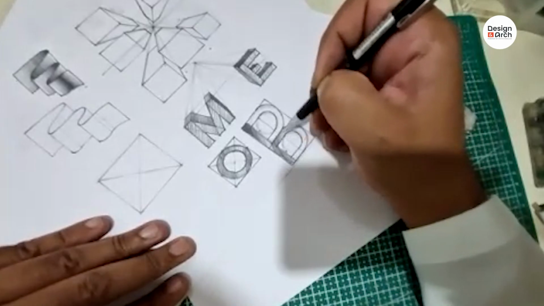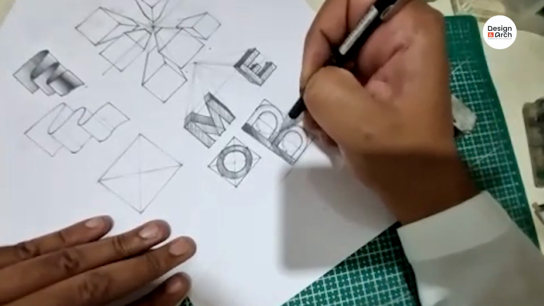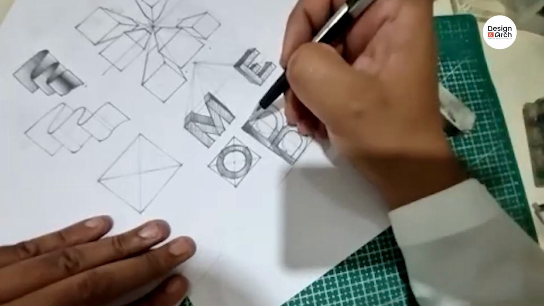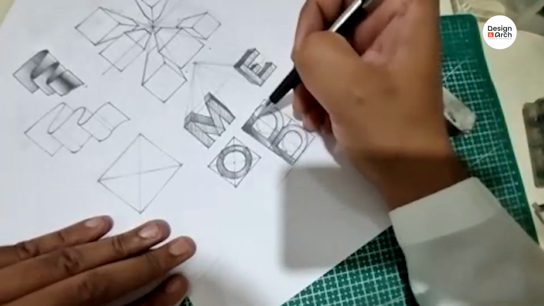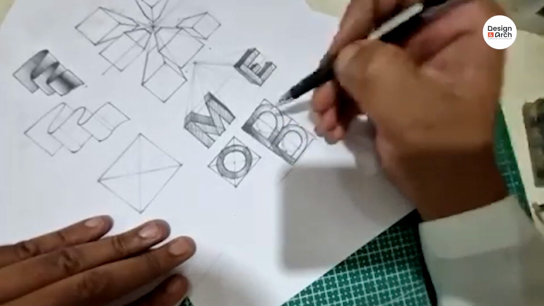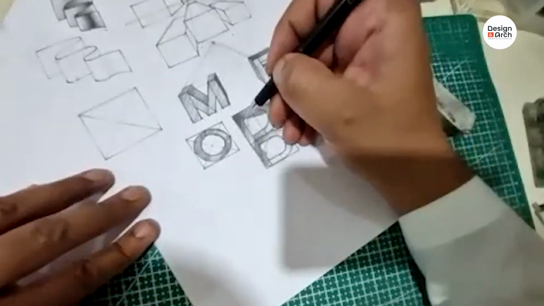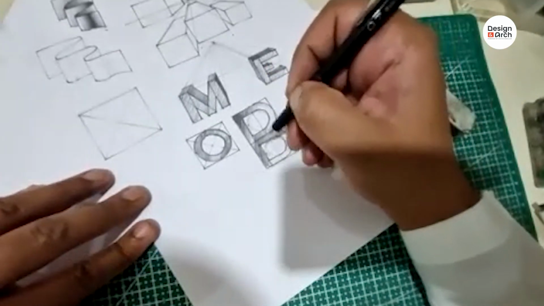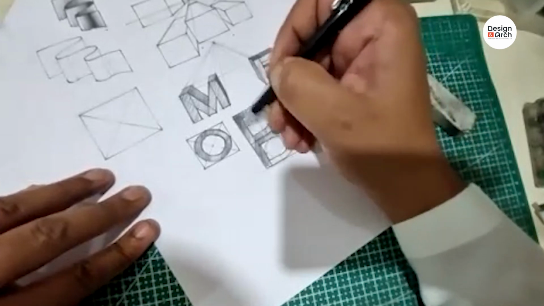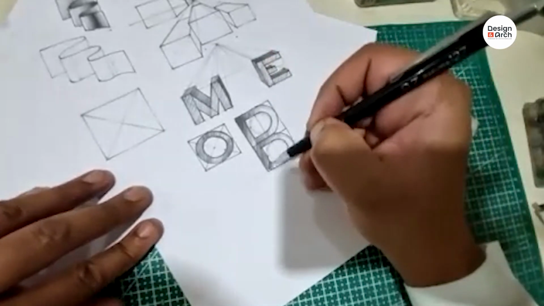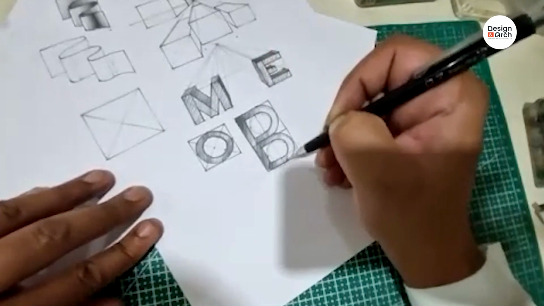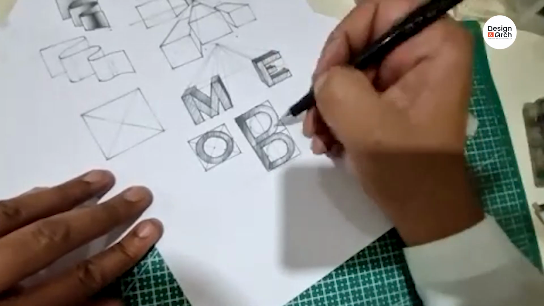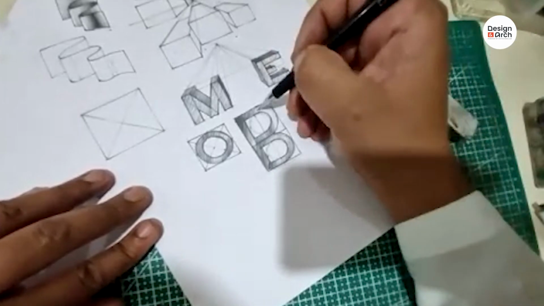You can also do dark and light by your own choice. You don't have to follow my pattern. You can choose your own pattern. Dark to light, dark to light, and you'll get a perfect letter B over here.